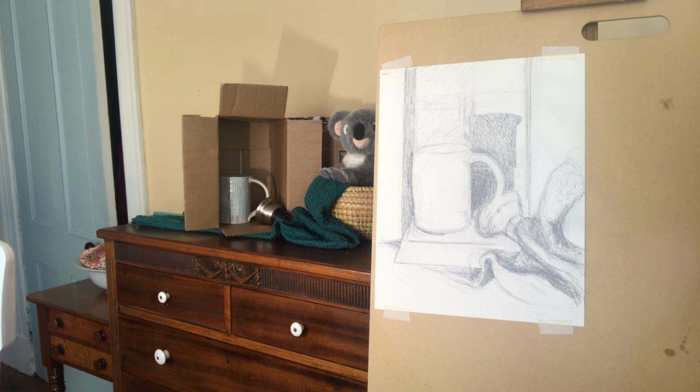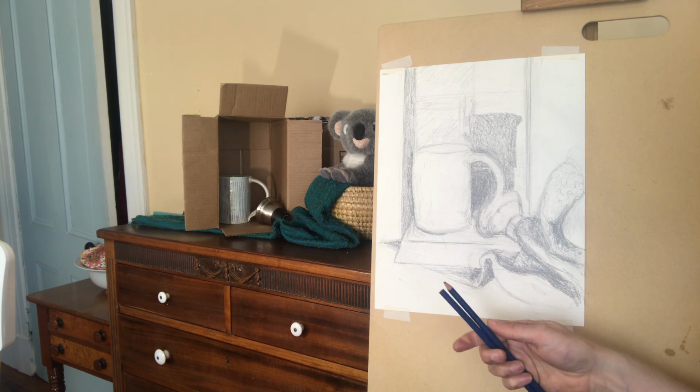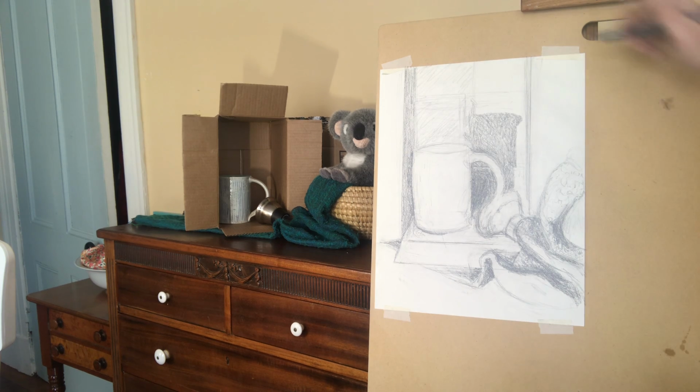So in the last video, I talked a little bit about adding the value. And once I get a handle on the values and feel like things are kind of going in the right direction, then I start going over the entire drawing and adding texture, surface, detail. Okay? Whenever you're drawing, you want to focus on the whole thing at once, but that doesn't mean that you're just drawing like this.